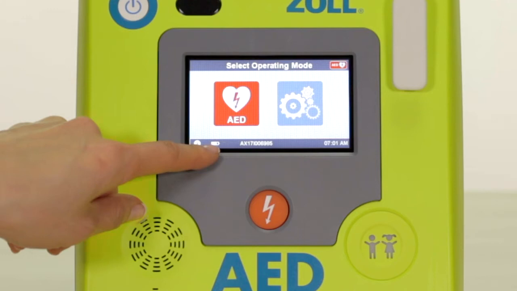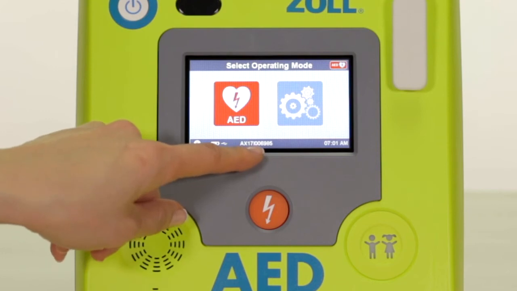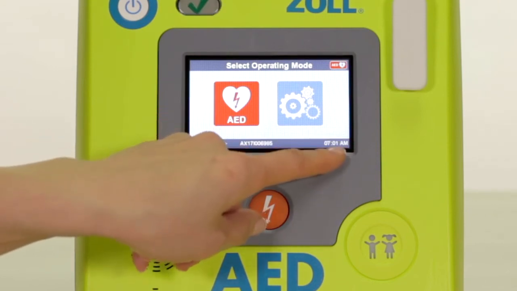You may also see a flashing icon next to the battery power indicator that will tell you that the AED is initializing the USB port. If a USB drive is detected in the USB port, it will stay lit. If no USB drive is detected, the icon will disappear. Additionally, the serial number or device ID of the AED and the local time are also displayed at the center and far right of the screen, respectively.